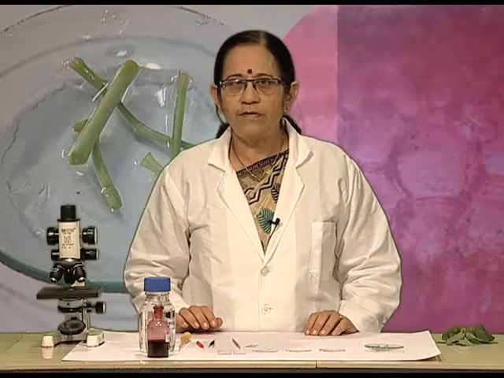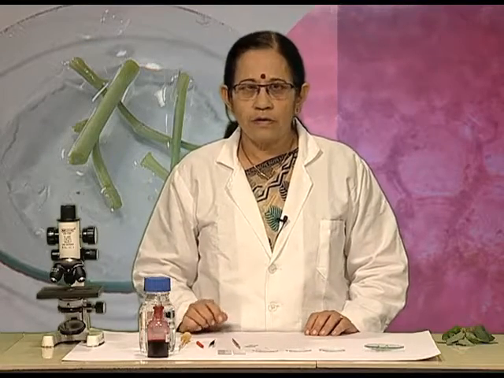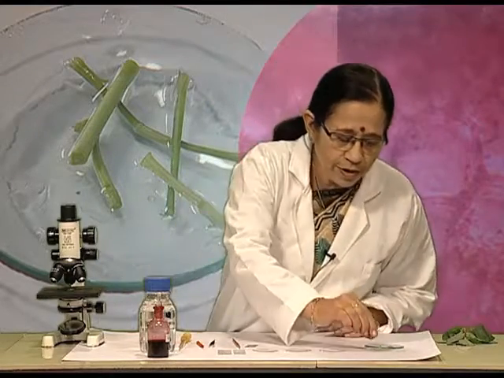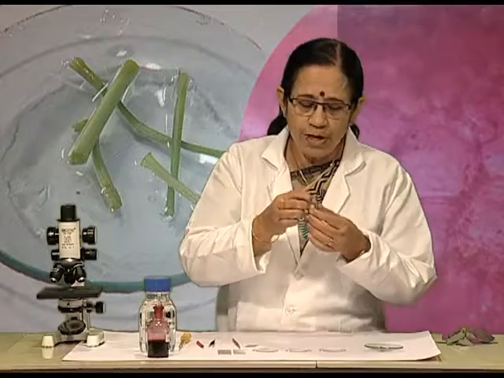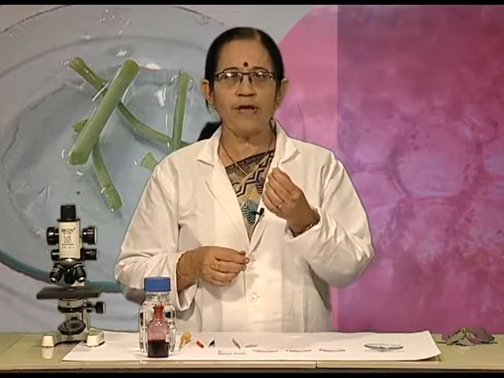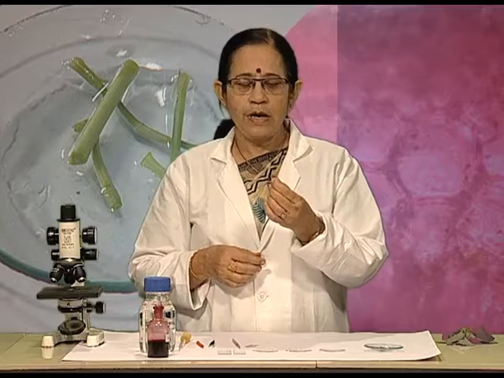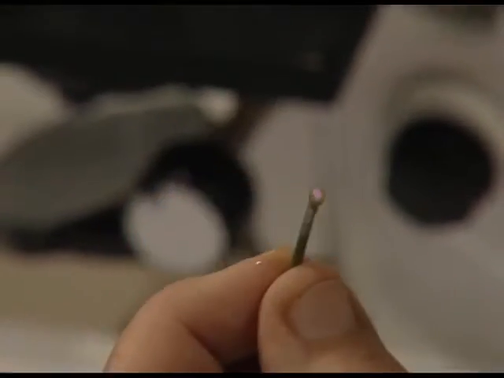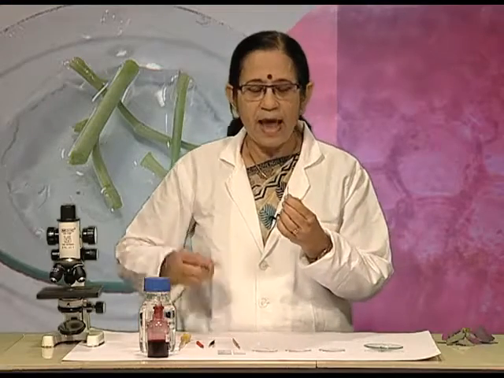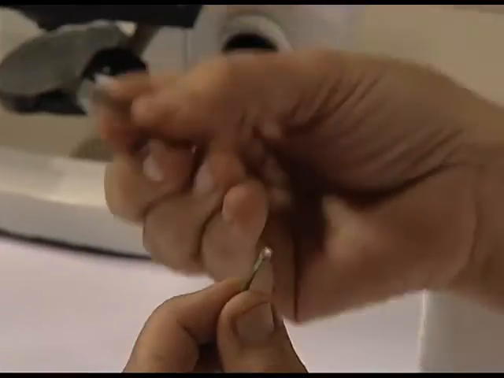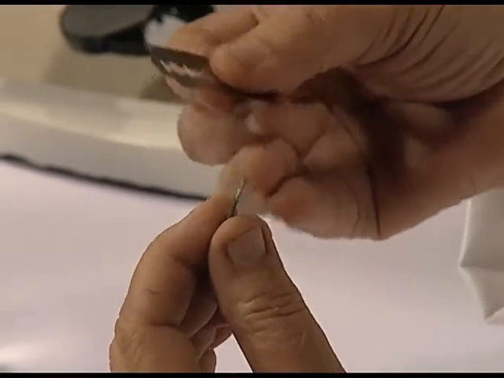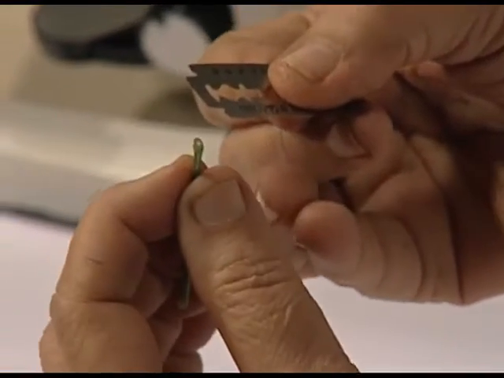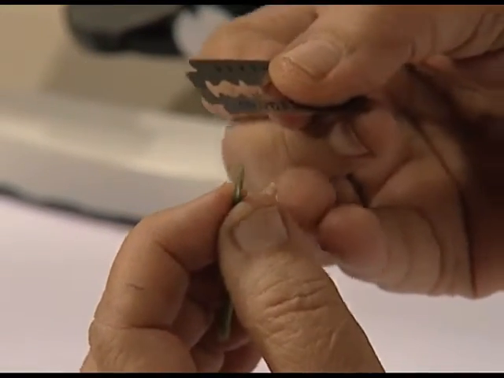Now, let us start cutting the section of the stem. For this, you need to hold the stem in your left hand in an upright position, and hold the razor blade in your right hand at right angles to the axis of the stem.